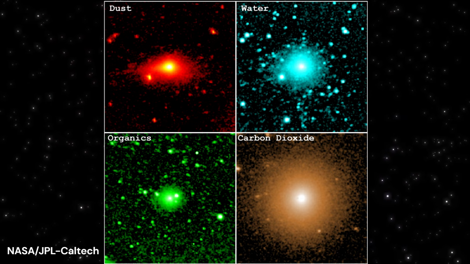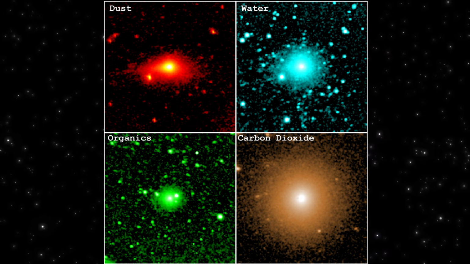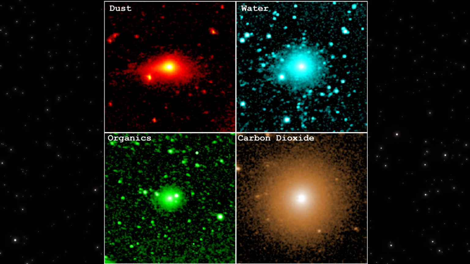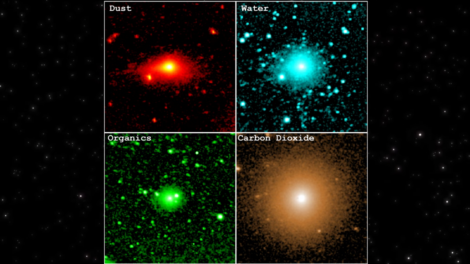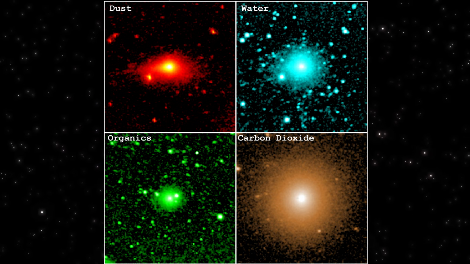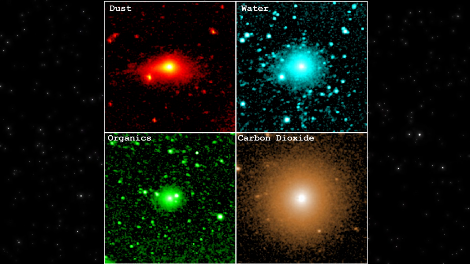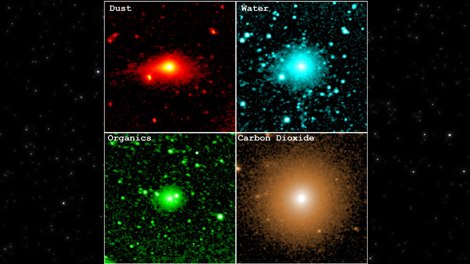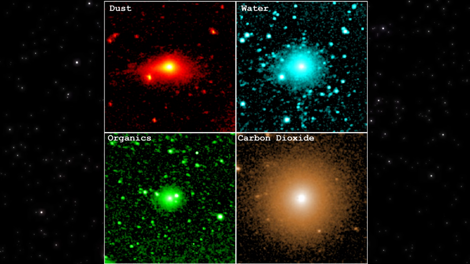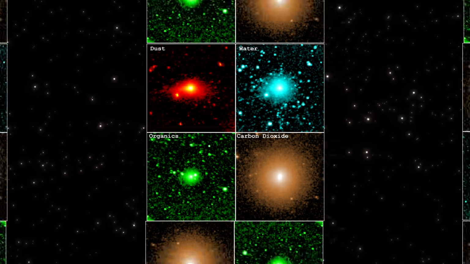Stop right here. This is not one image. This is 4 different views of the same object, and they do not agree with each other. Same target, same time window, different materials. And that's the problem. Because if everything around 3i Atlas were behaving normally, these panels would look similar. They don't. And once you see why, you can't unsee it.